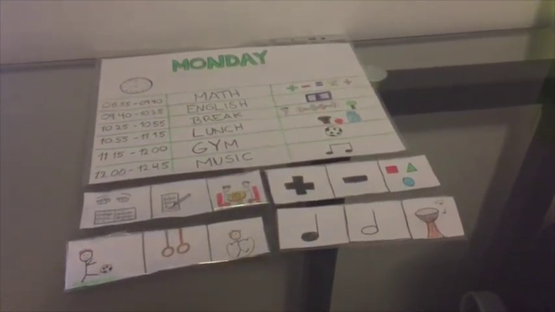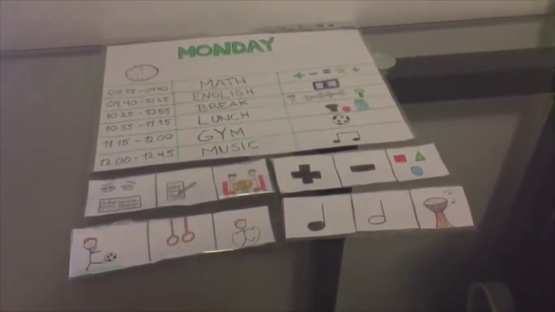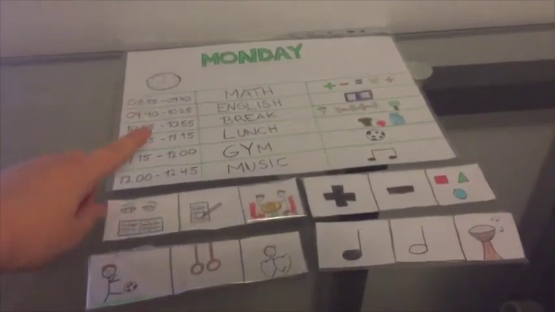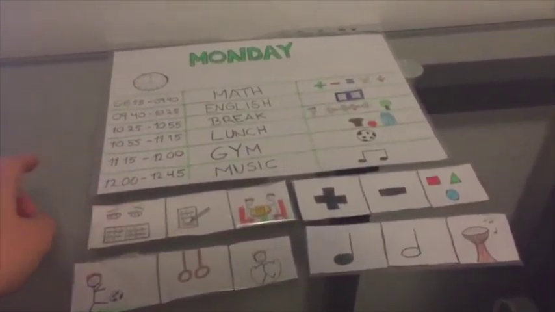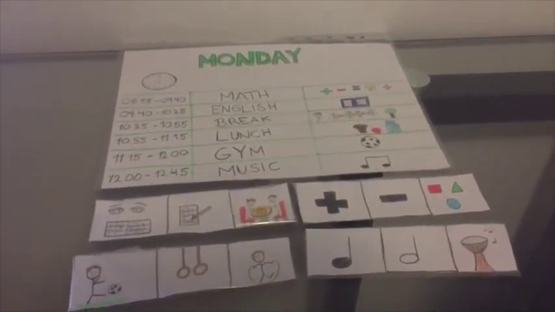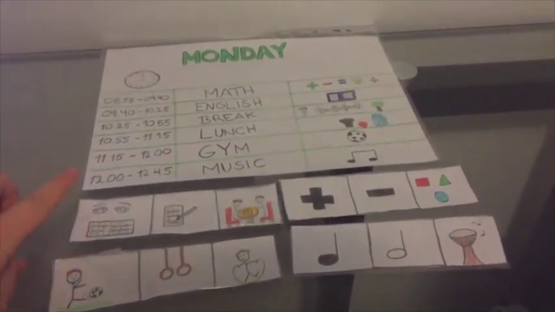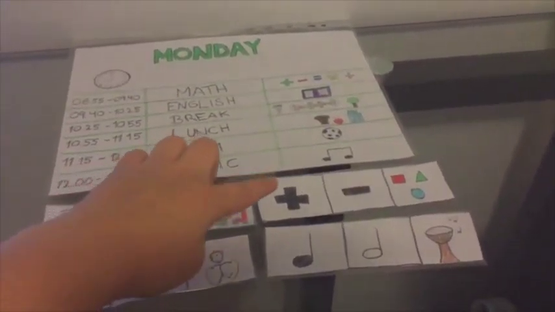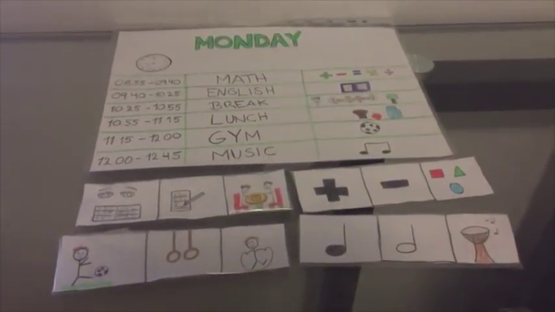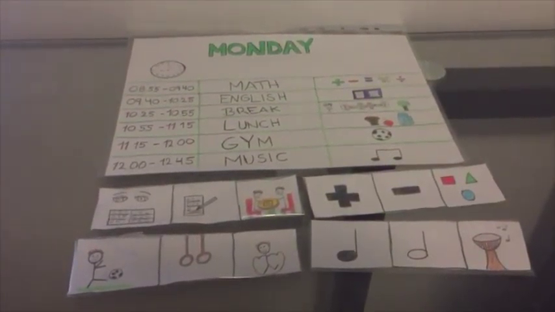I have chosen to make a communication research for my Year 1 students in the classroom. I have made a timetable with time, subjects and picture symbols representing the different subjects. In each subject, all the students will get a little piece of paper with 3 picture symbols on. One for math, one for English, one for gym and one for music.